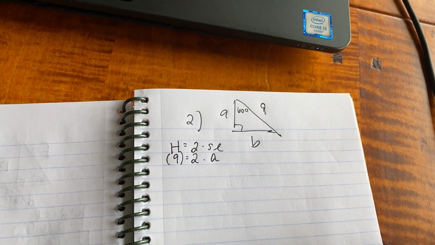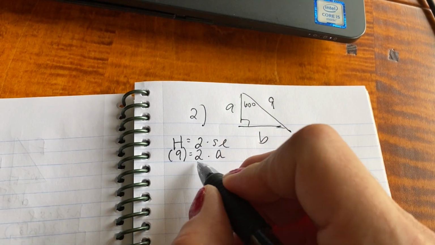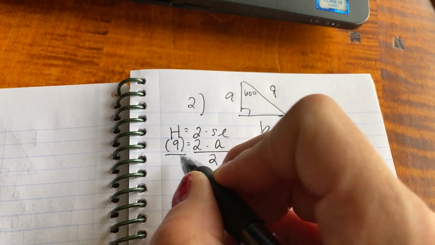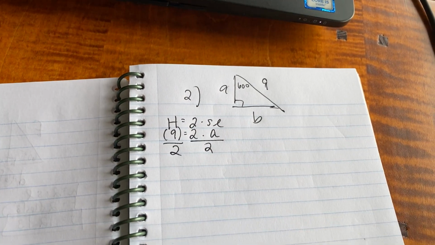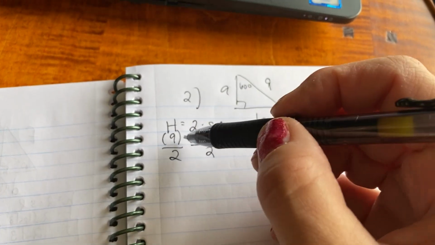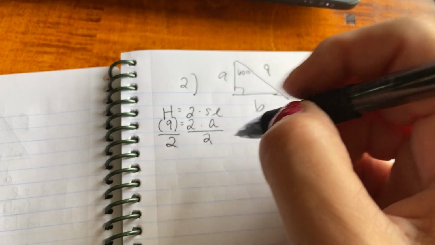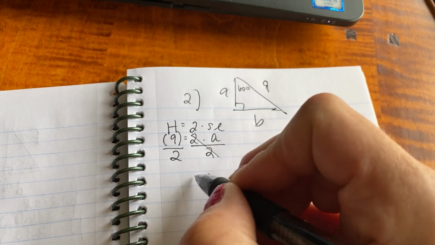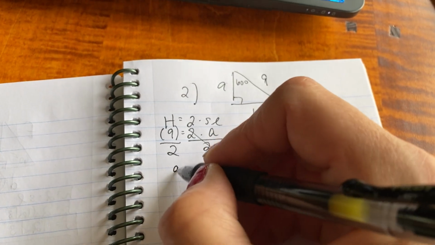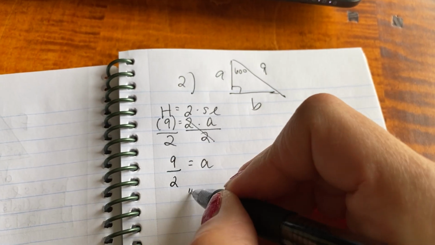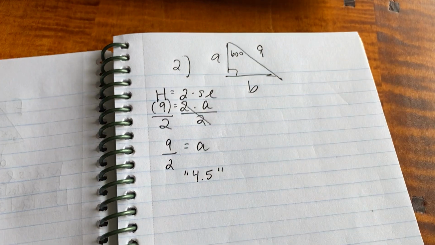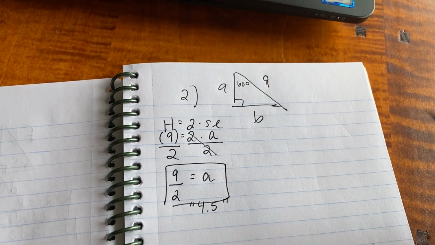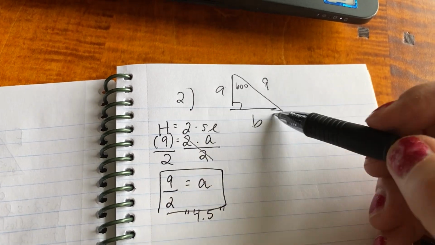So if I solve this for A, we would divide by 2, because it's being multiplied by 2. I've got a fly hanging out around here. Divide by 2. And then we're probably going to actually keep this as a fraction because it'll be a little easier to work with down the road. So those will cancel, bring down your A, and then that would equal 9 halves. Some of you might feel more comfortable doing that, which is fine, but I'm going to go ahead and keep it as 9 halves. So A is 9 halves. And again, A is the short leg.